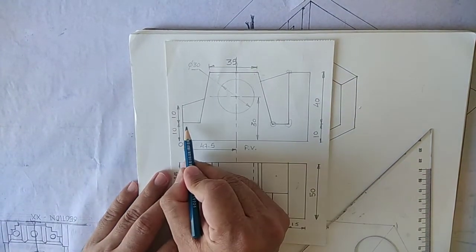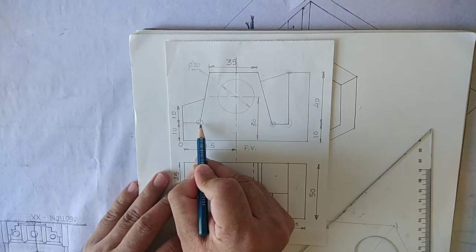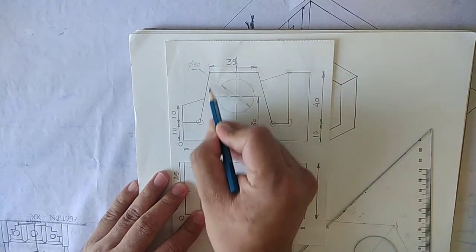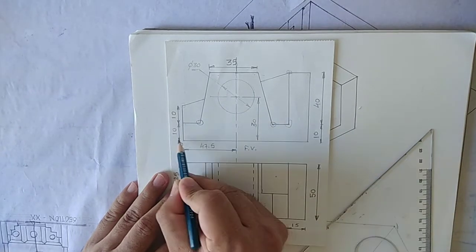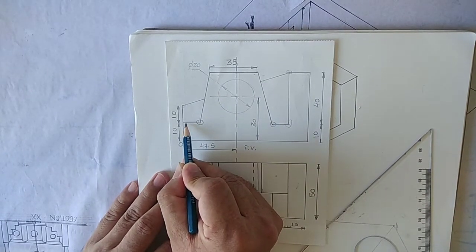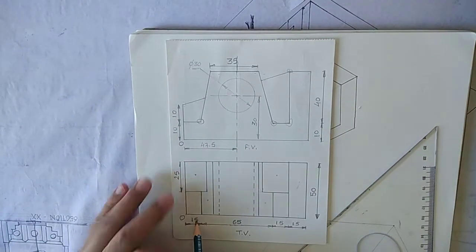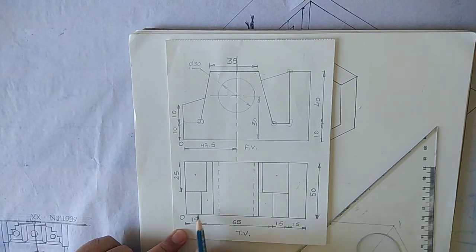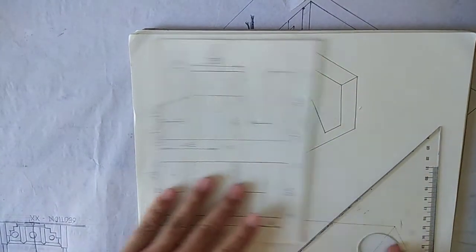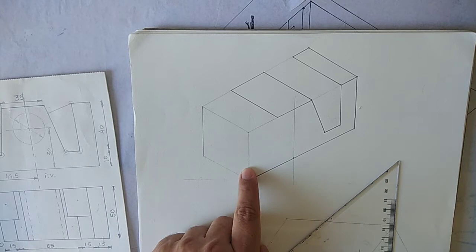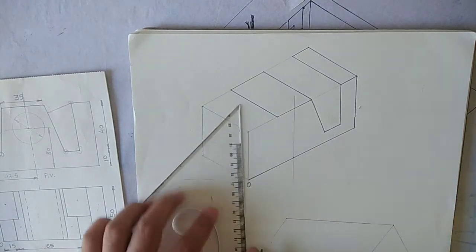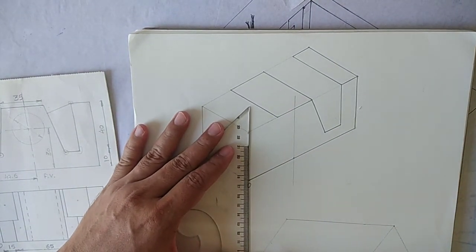Similarly, we need to find the end point of this non-isoline, which is at a height of 10, and this distance is 15. So from here, first measure 10 vertically up, then 15 down on the right hand side.